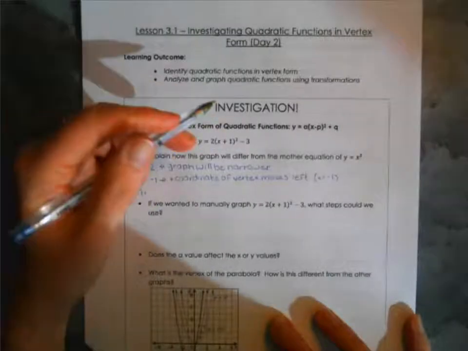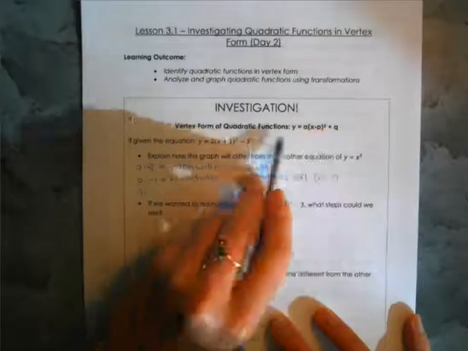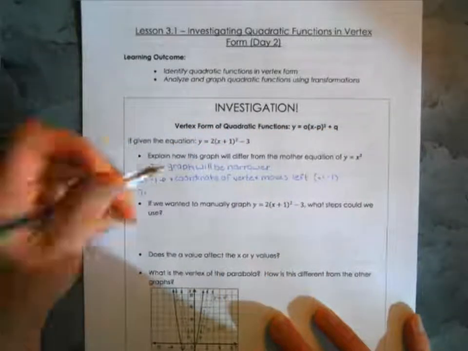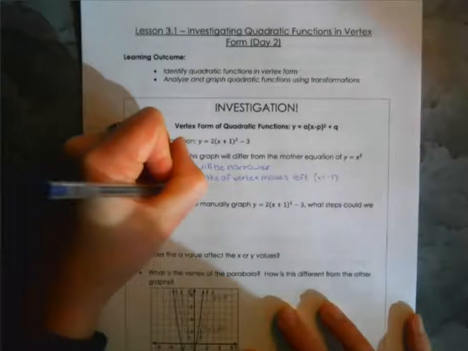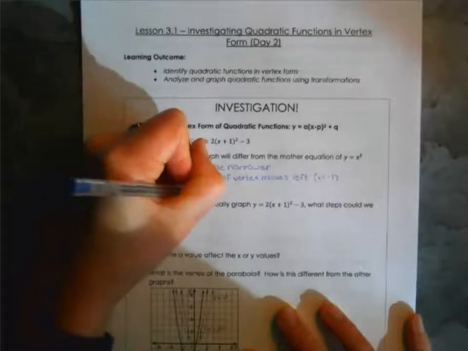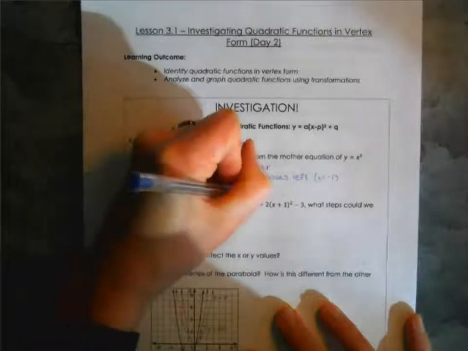Now what about our q value? With our q value, we have negative 3, and this one doesn't really have a change. Because it's plus q, if we have a negative here, that means our q value is negative 3. And so we can say the y-coordinate of the vertex moves which way?